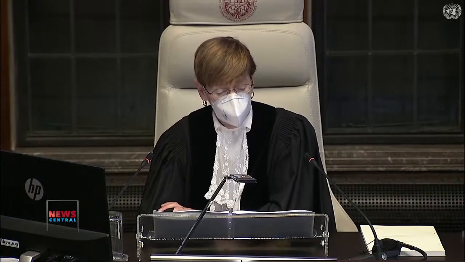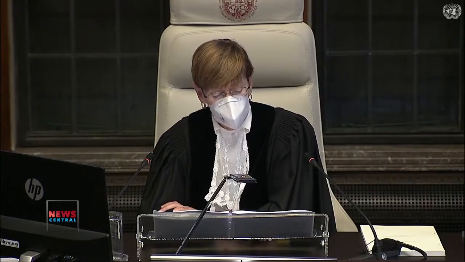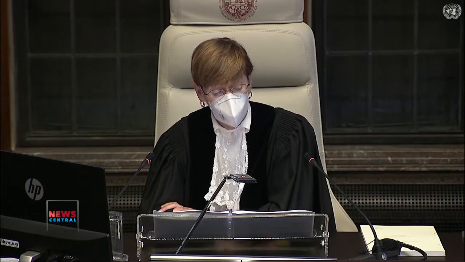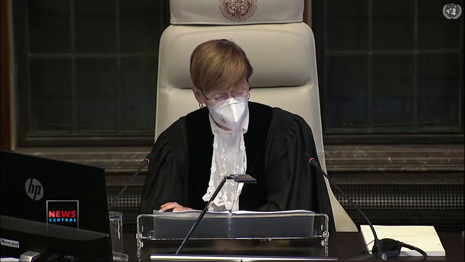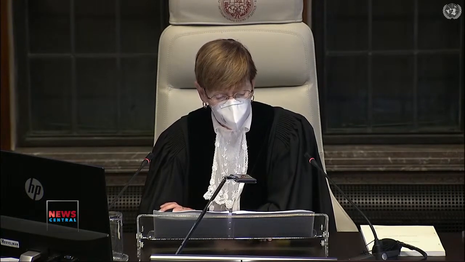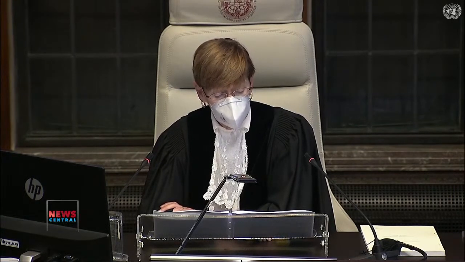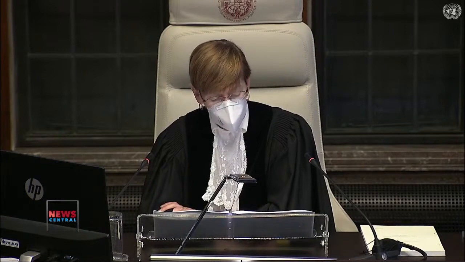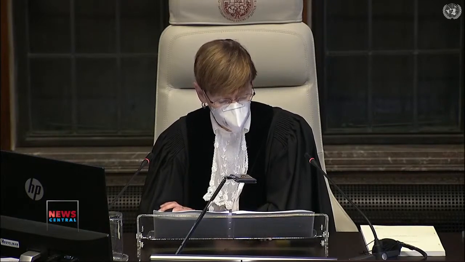The relevant area, as identified by the Court for the purpose of limiting the exclusive economic zone and continental shelf up to 200 nautical miles from the coast, measures approximately 212,844 square kilometers. The Court next constructs the provisional equidistance line.